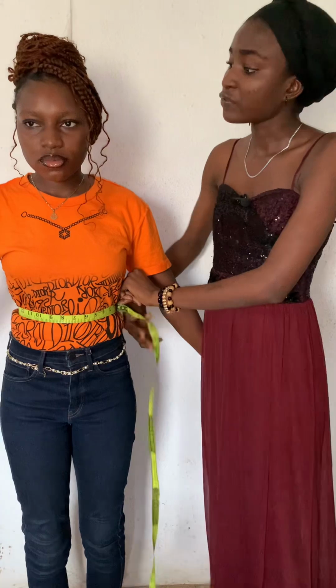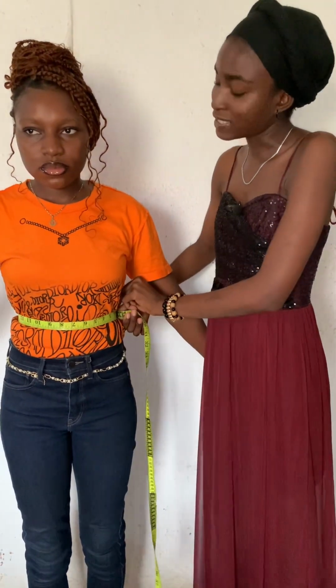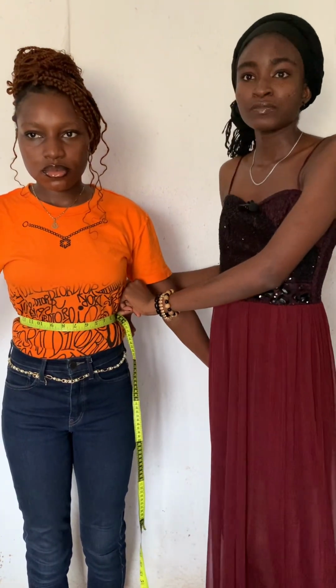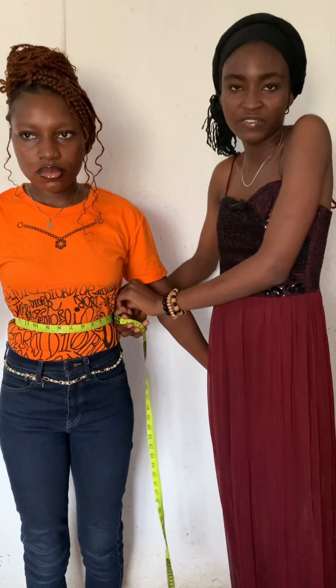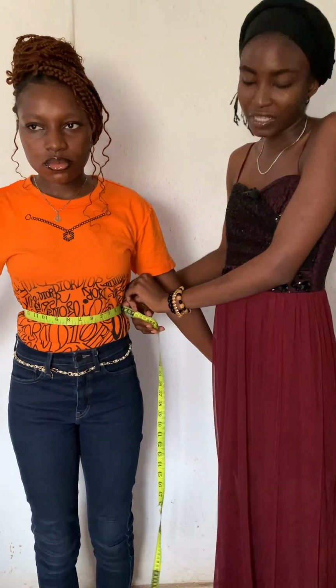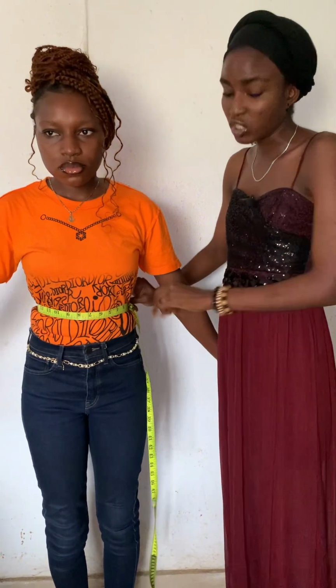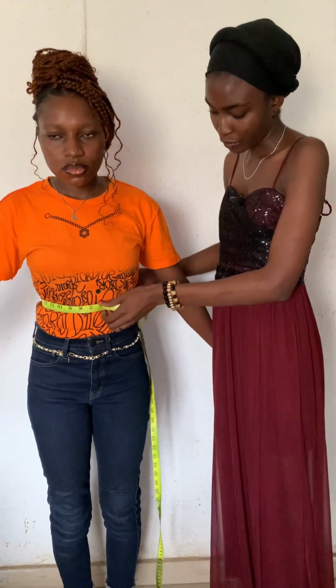Depending on the type of dress you're making, you can ask if you want it tight or you want it loose. If it's like a corset, a tight fitted dress, they might want it very, very tight. Or if they don't mind, you can just do it. But the thing is, know that just one finger has to be in between the client and the tape rule.